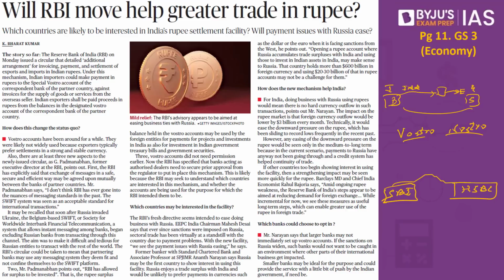HSBC says, yes, we will accept all the payments that you are supposed to receive. So what is the advantage for us? SBI says that if you are receiving the payments on our behalf, we will also pay you a certain amount. So this bank, which is acting as a representative of SBI, is called the correspondent bank.